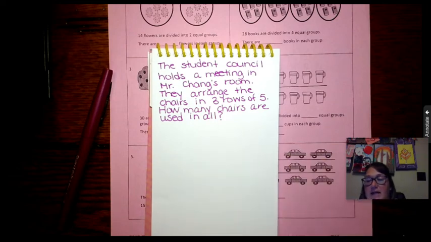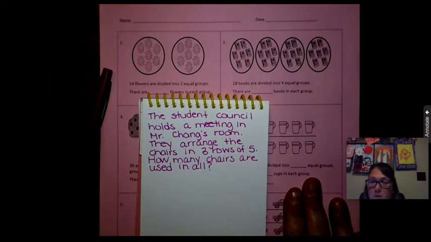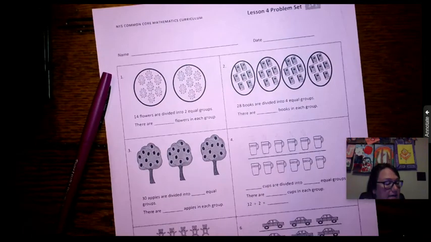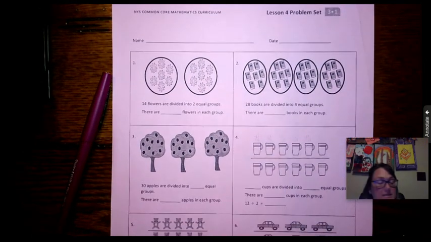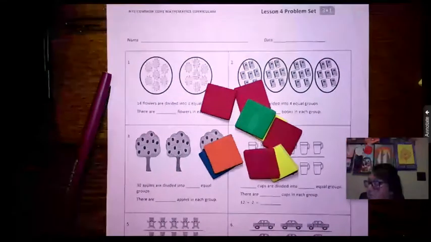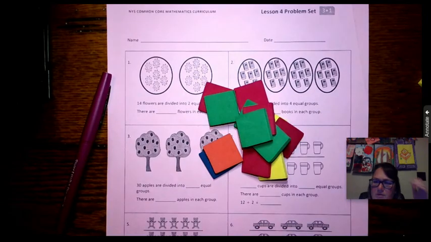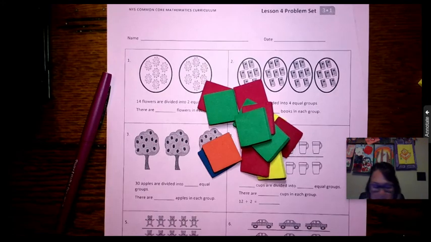It is Mrs. Gruel again, and today we are on lesson 4 of our math problem set. So make sure you have that out in front of you if you don't already. Of course, you need a pencil, and we're going to use our counters, our tiles for just a little bit this morning. So again, if you have your color tiles or whatever you've been using all week, I'd like you to start with 15 of them this morning. So I think most of the time we've been using 12. So we're going to start with 15 this morning.